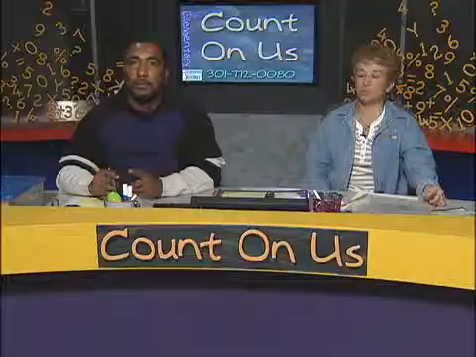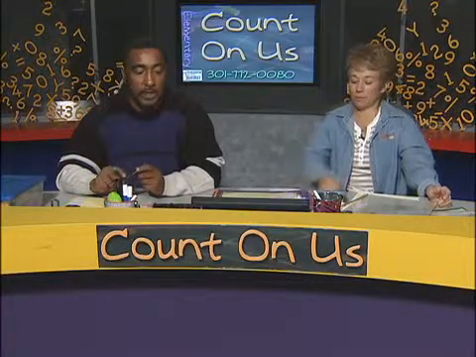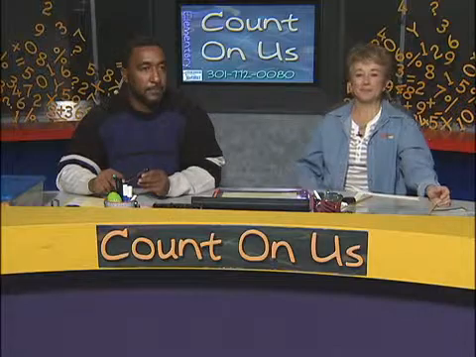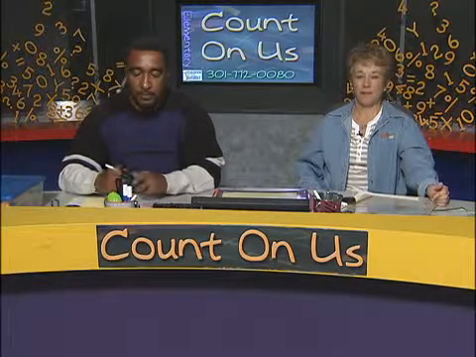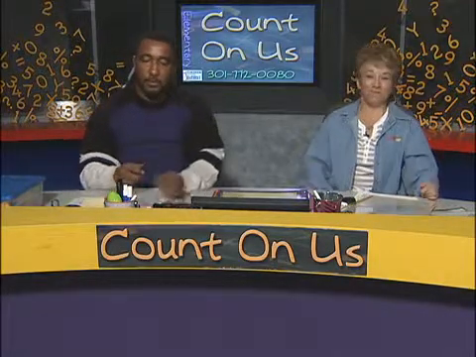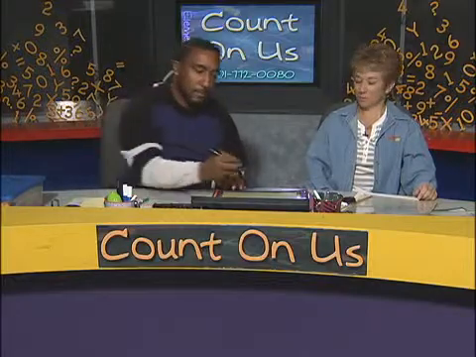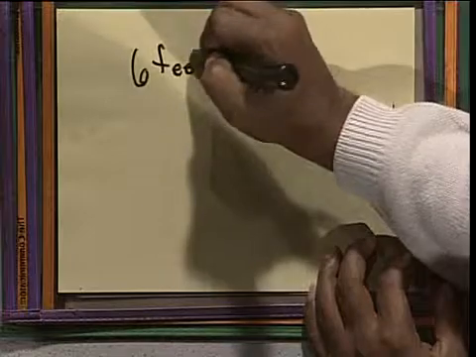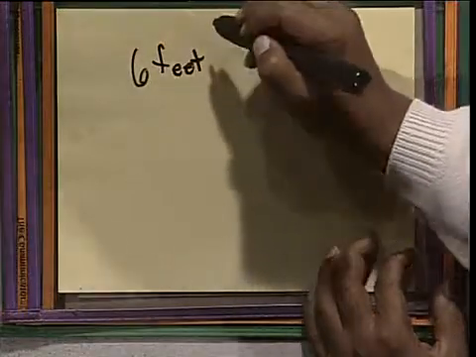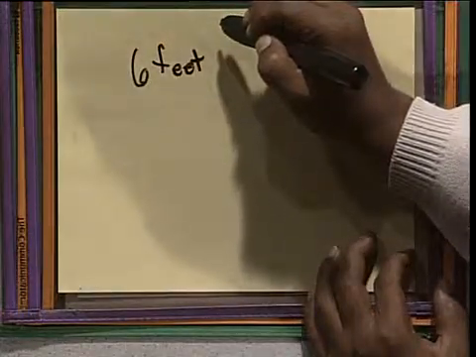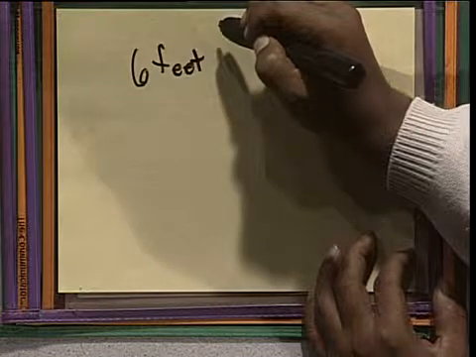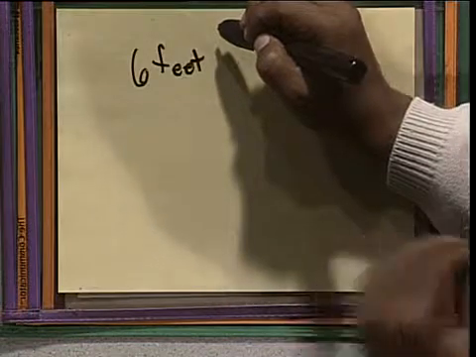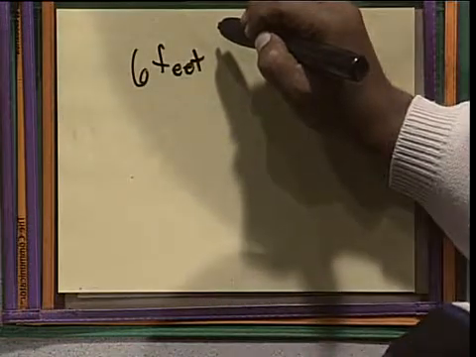I have a math problem. Okay, and I'm ready for it. A doorway is 6 feet 8 inches high. A woman is 5 feet 2 inches tall. How much space is there between the top of her head and the top of the doorway? Okay, so once again, the doorway is 6 feet 8 inches high.